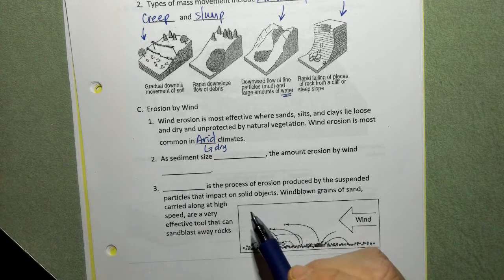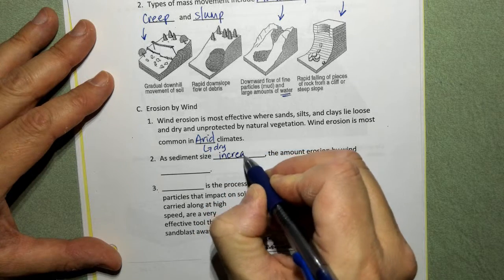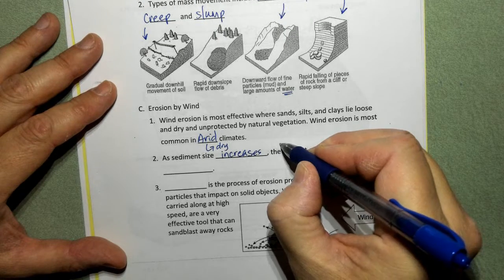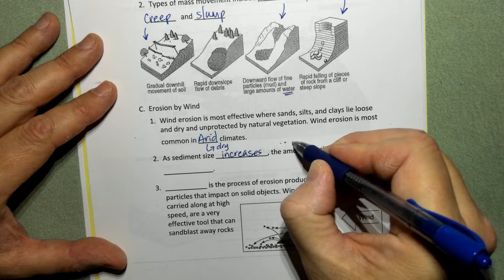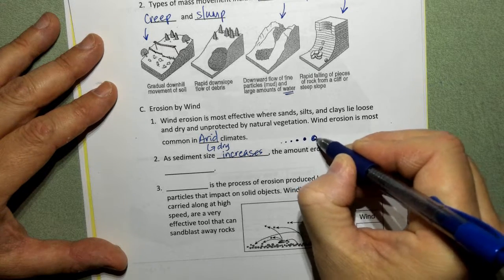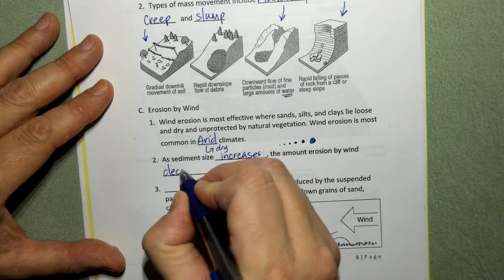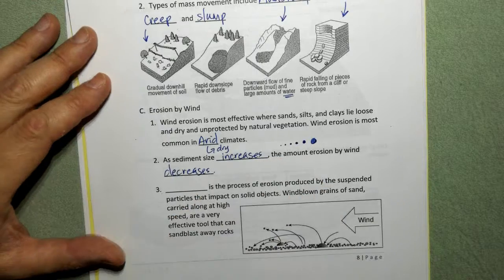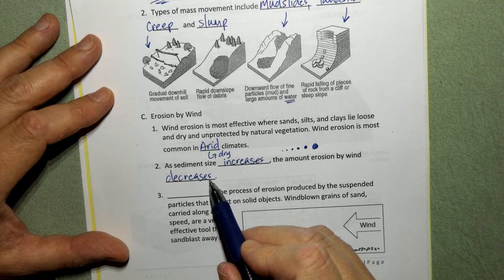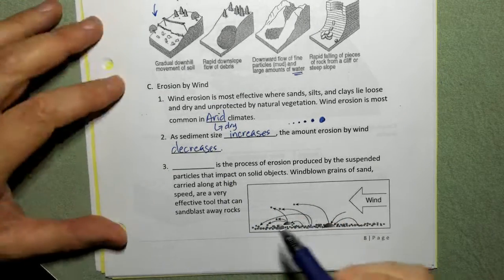Number 2, this is a relationship statement. As sediment size increases, as we go from clay to silt to sand to pebbles to cobbles to boulders, the amount of erosion by wind decreases. So as the sediments get larger, they are less likely to be blown around by the wind. That's pretty obvious. It's pretty logical.